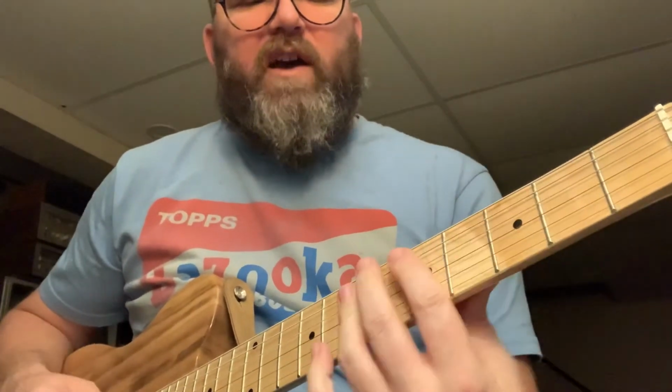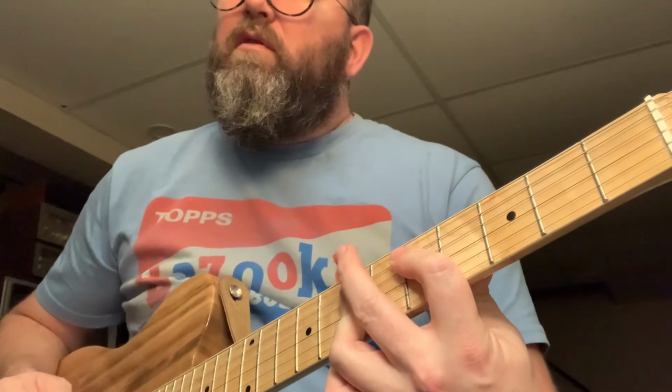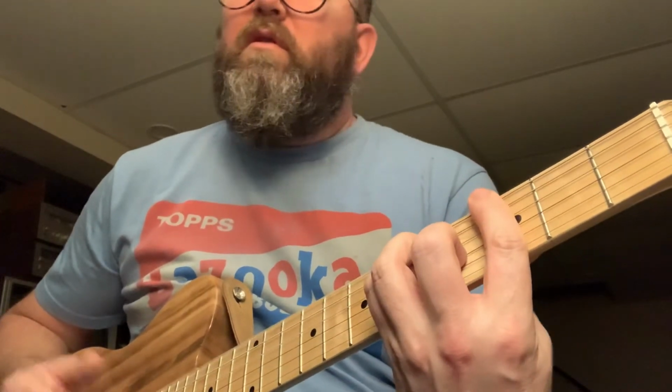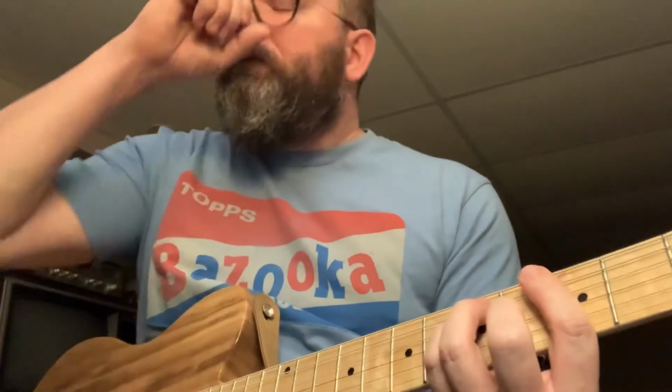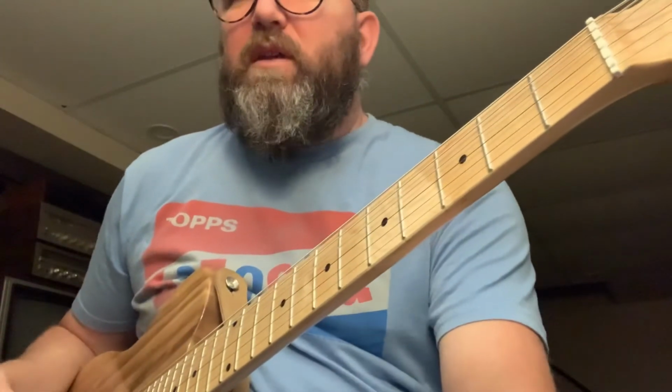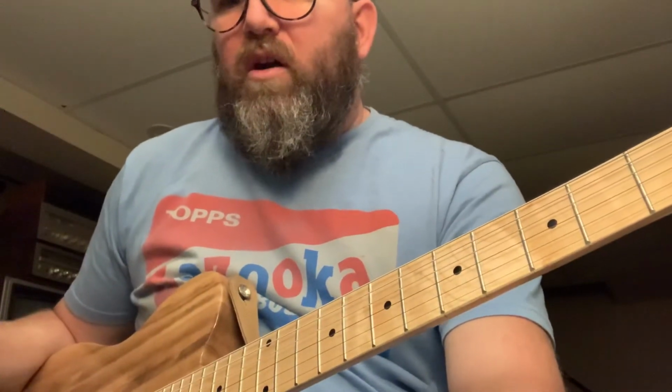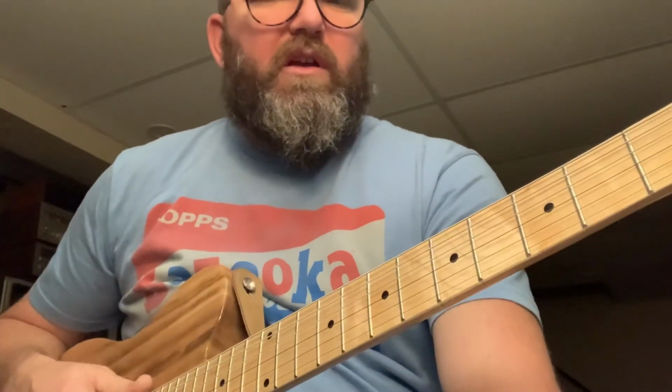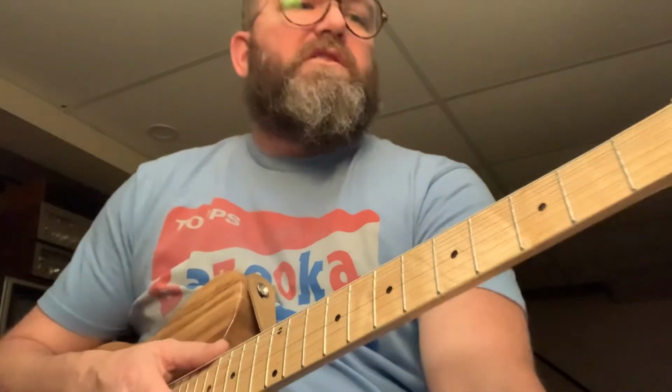Then maybe we go to the 5. It just has a different flow or different sequence of tension and release. A little less obvious, but I'm sure even that progression is being used in hundreds of songs as well.